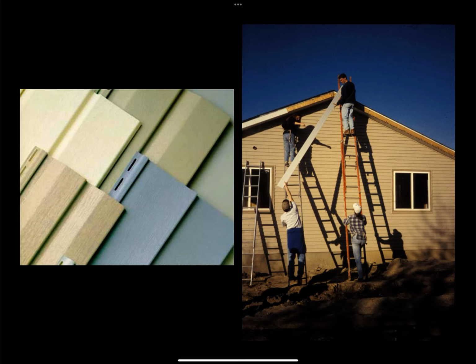It has a much longer life in terms of requiring much less maintenance. And so you see a lot of it around Buffalo on wooden houses, overcladding on wood houses to reduce the maintenance costs of the wood cladding.